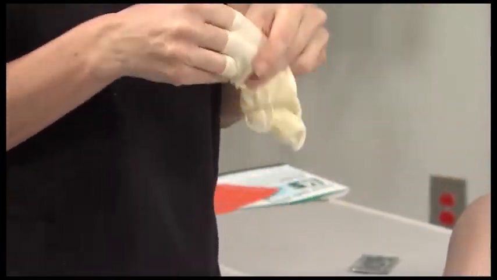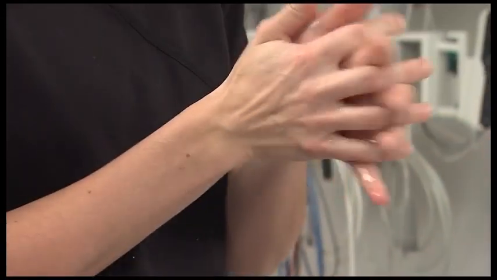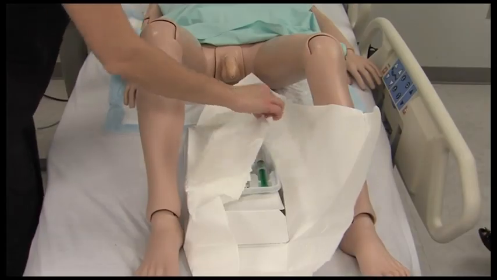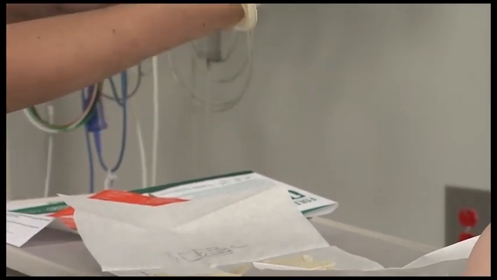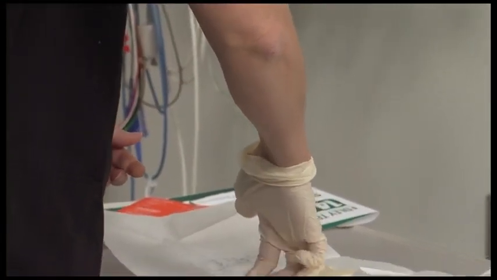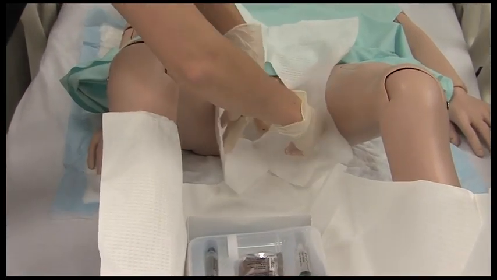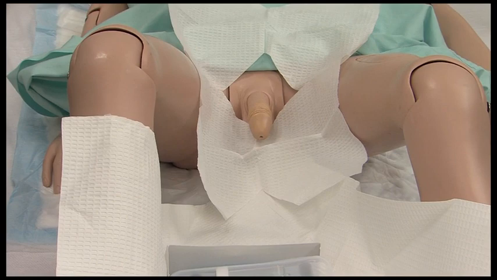Remove and discard your soiled gloves. Perform hand hygiene with the provided alcohol hand sanitizer gel. Open the final fold of the wrap. Don the sterile gloves while maintaining sterile technique in an area outside of the wrap. Position the fenestrated drape over the external genitalia so only the penis is exposed. Use caution not to contaminate your sterile gloves.